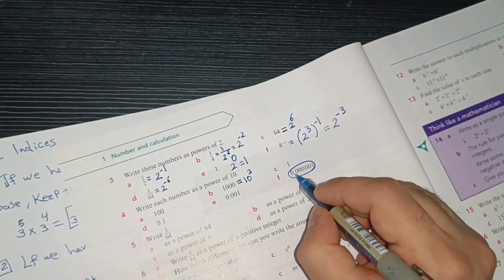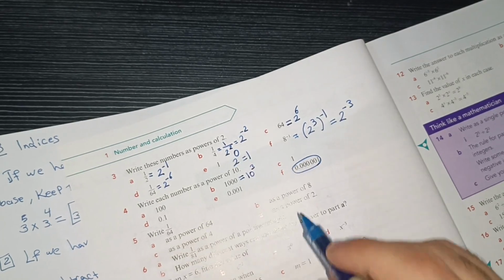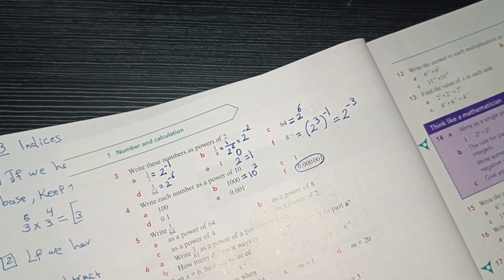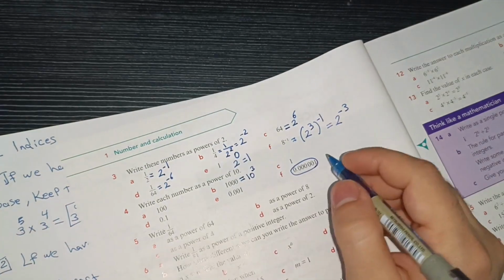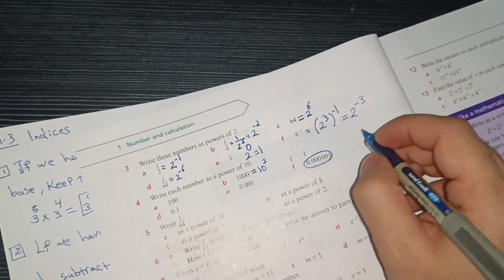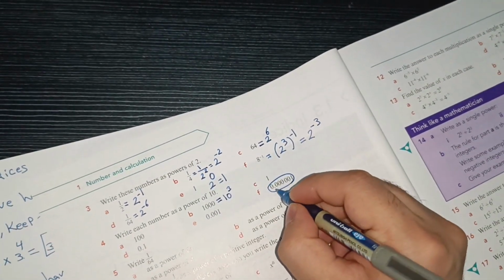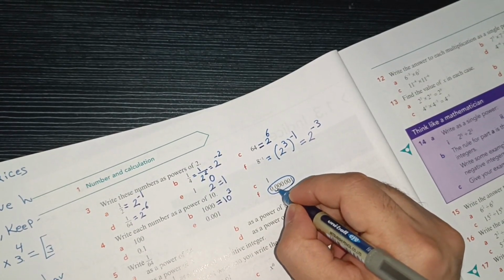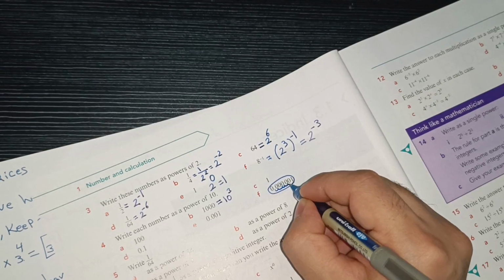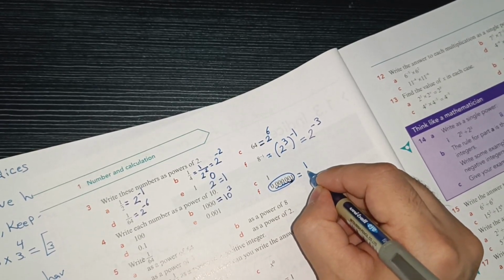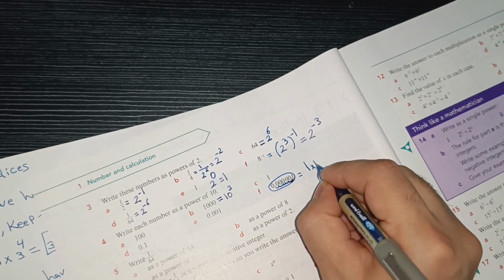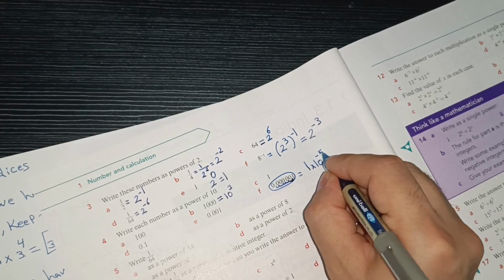What about this number? Remember, it is a number between 0 and 1. Remember, in the second section we discussed this. So the power of 10 is going to be definitely negative. If you move the decimal point 1, 2, 3, 4, 5, it's going to become 1 multiplied by 10 to the power of negative 5.